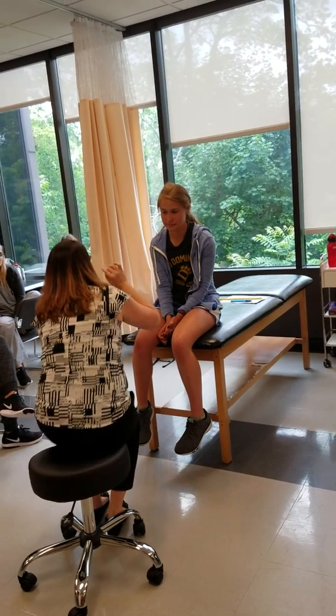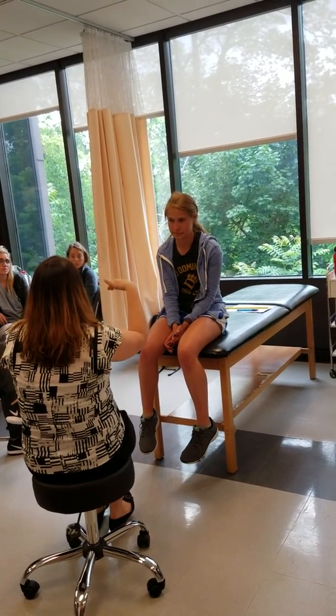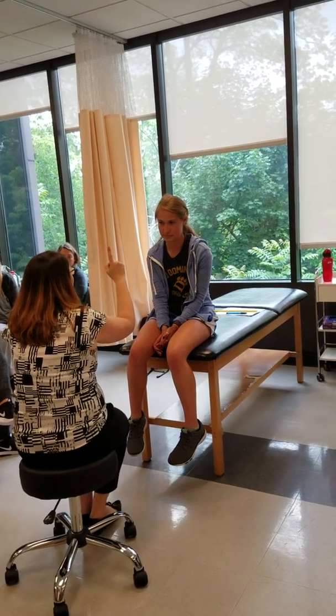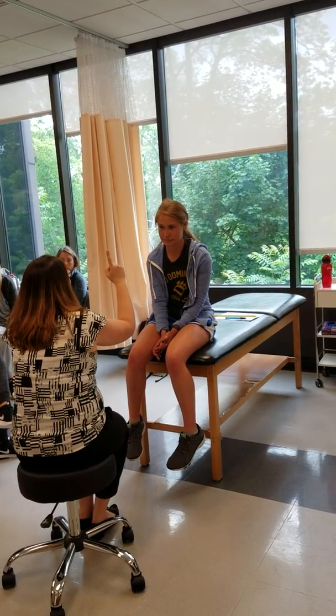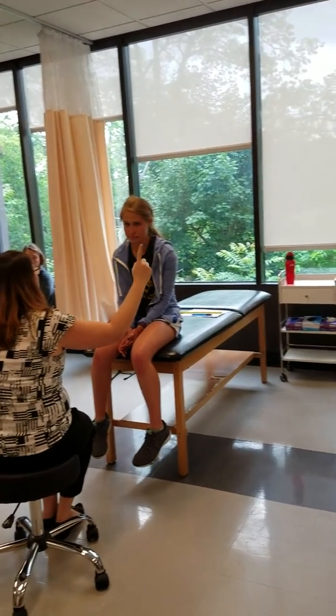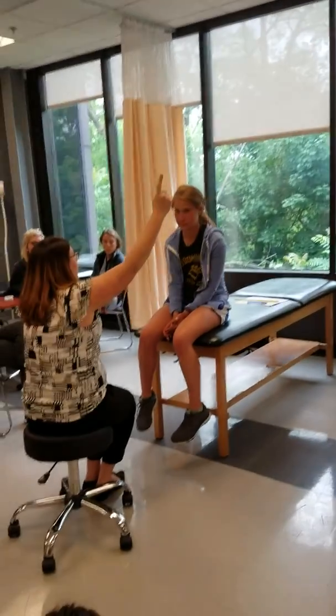And then you want to do extraocular muscles. So this is testing your 3, 4, and 6 all together. And you ask the patient, follow my finger with just your eyes. And you make them go all the way over and then up.